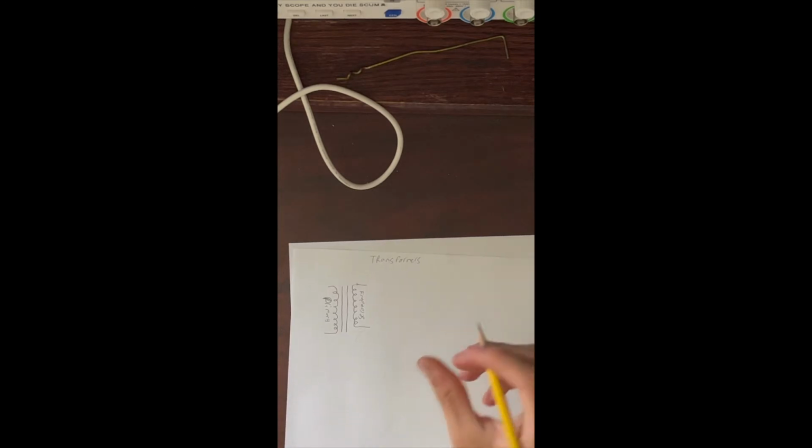And usually when you step down a voltage, you get a raised current, so you can usually draw more current. This transformer isn't a very good example because it's equal.